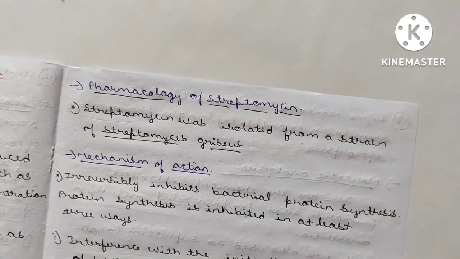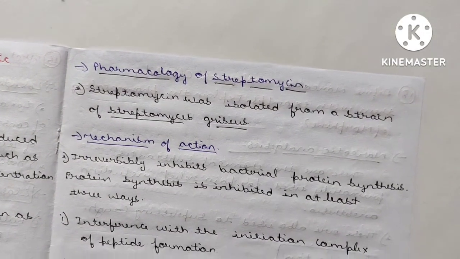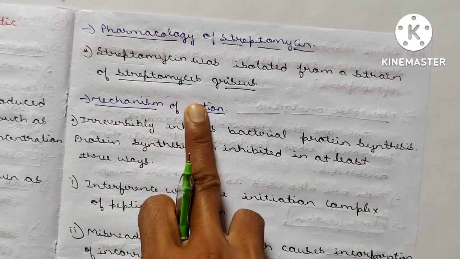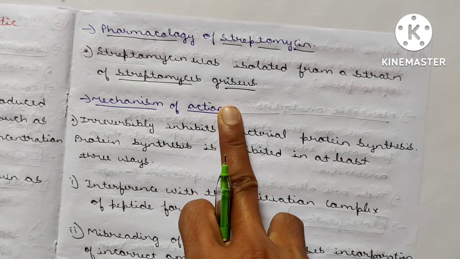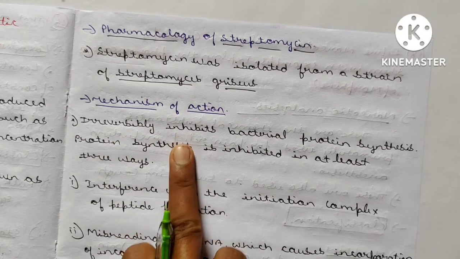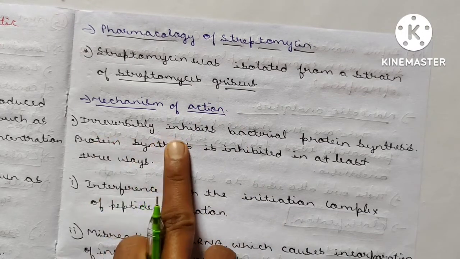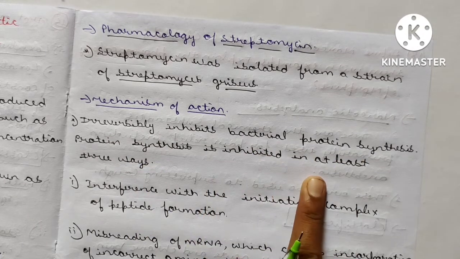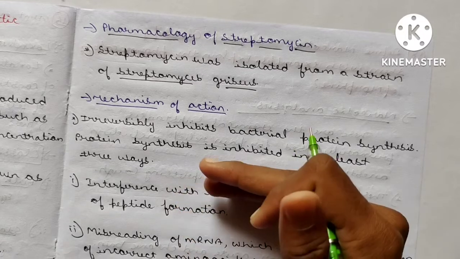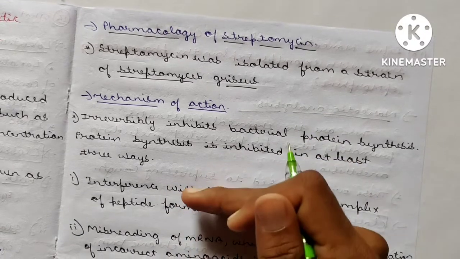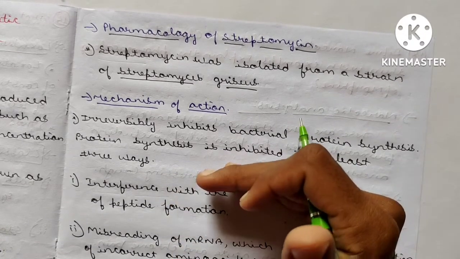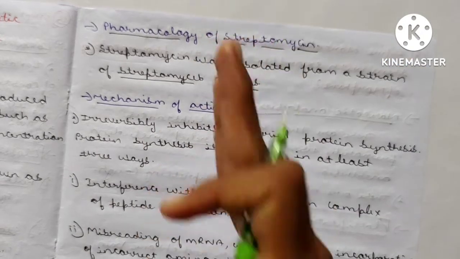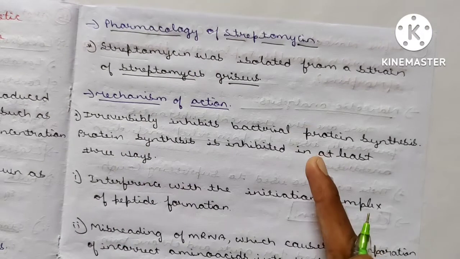Now the pharmacology of streptomycin is very simple. Streptomycin was isolated from the strain of Streptomyces griseus. Mechanism of action: it irreversibly inhibits bacterial protein synthesis. Protein synthesis is inhibited in at least 3 ways. Here we will discuss the 3 ways of inhibition of the protein. The basic thing of this antibiotic is that it will directly attack the ribosomes, the protein machinery of that particular bacteria.